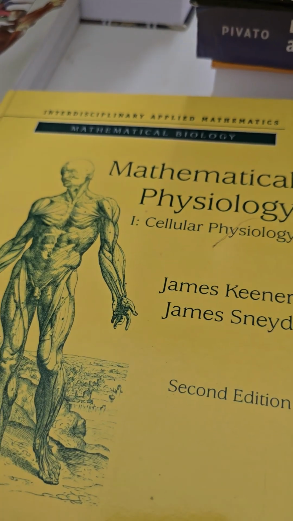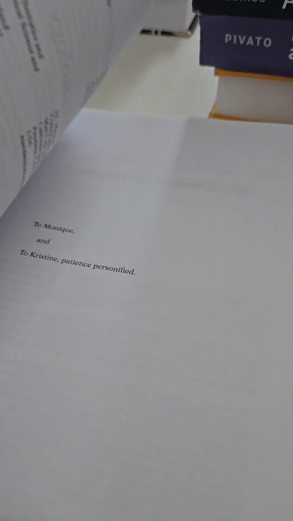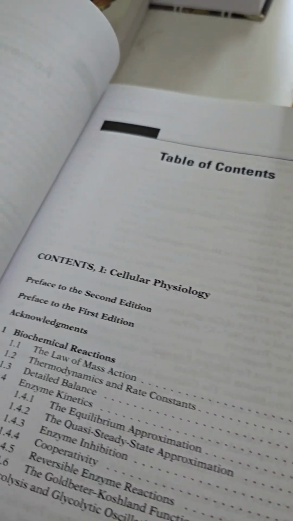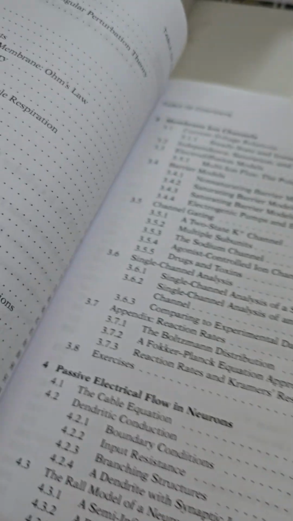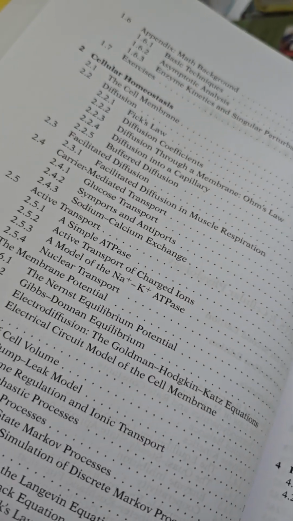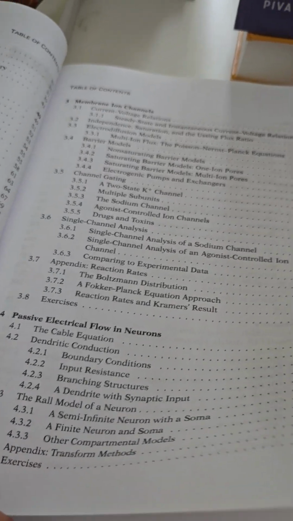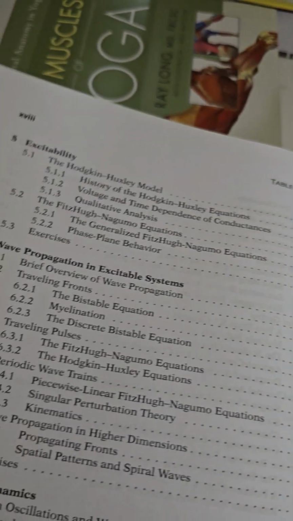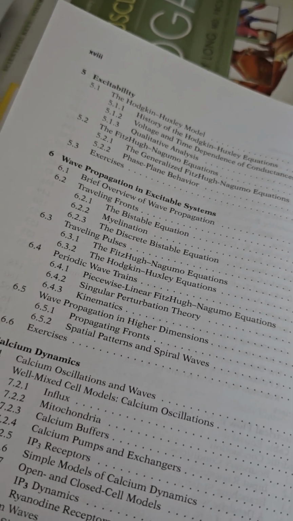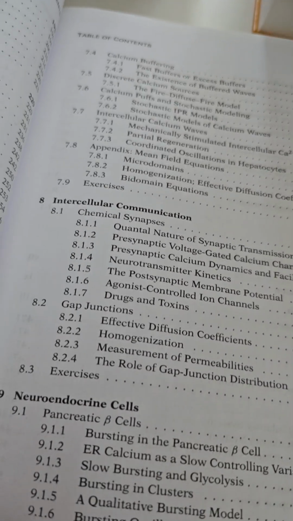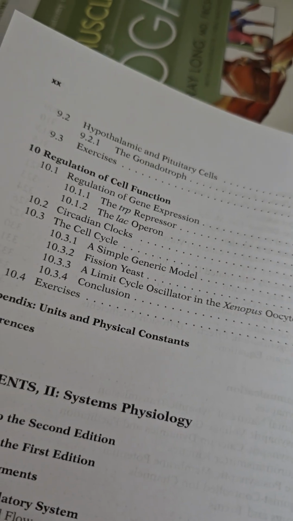Next, we have a book on mathematical physiology, on cellular physiology. So yeah, it talks about mathematics of the human body. So here we have biochemical reactions. We have cellular homeostasis. We have membrane ion channels, passive electrical flow in neurons. It talks about excitability, wave propagation, excitable systems, calcium dynamics, intercellular communication, neuroendocrine cells, and it talks about regulation of cell function.